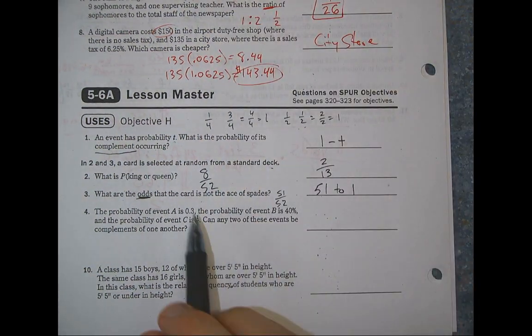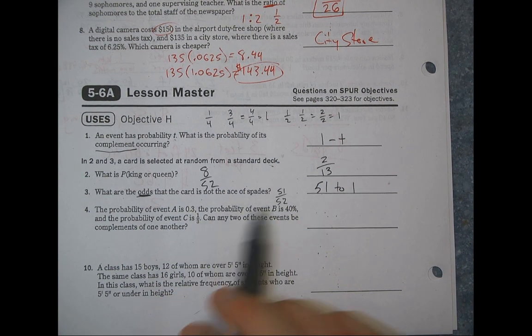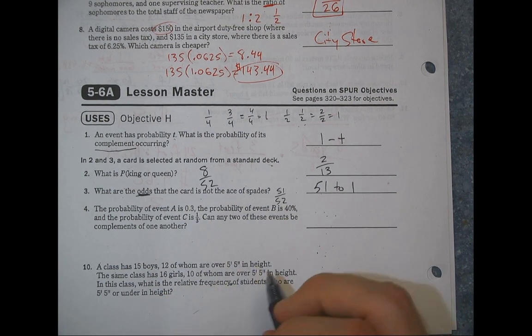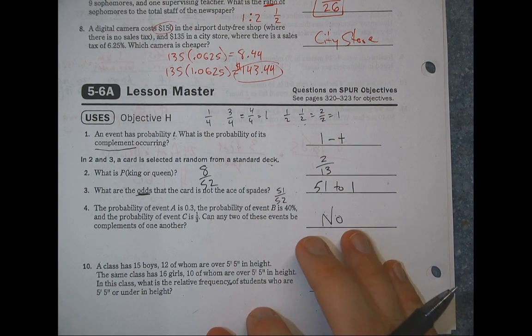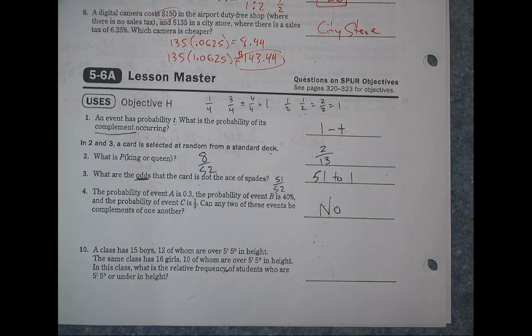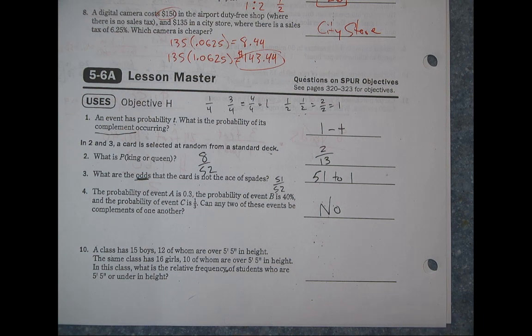So if I had 33% and 40, or 33% and 30, or any of these 3, am I ever going to get 100%? So the answer is no. Complements will add up to 100%. They're the 2 possibilities in a given situation. So in this case, none of these can be added up to 100%, so they are not complements.